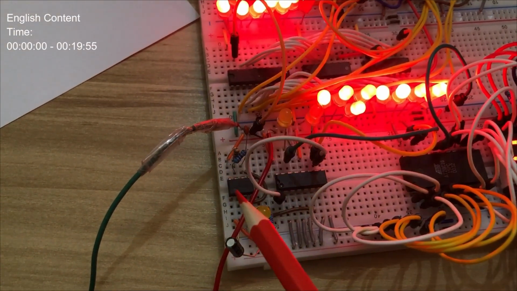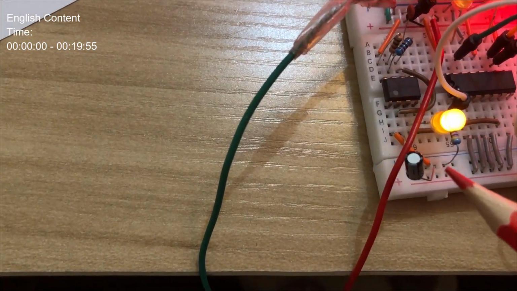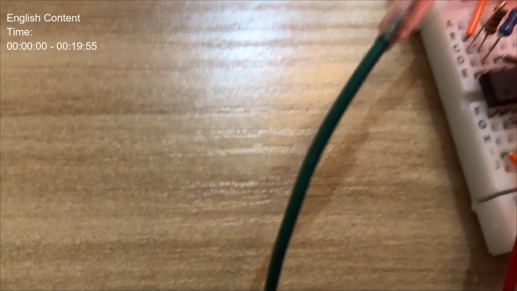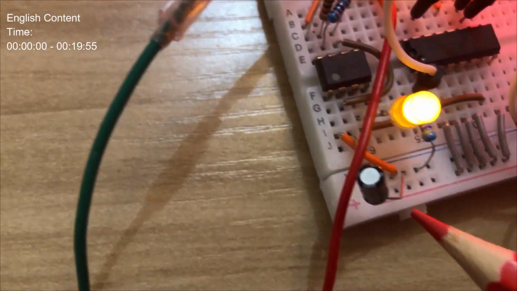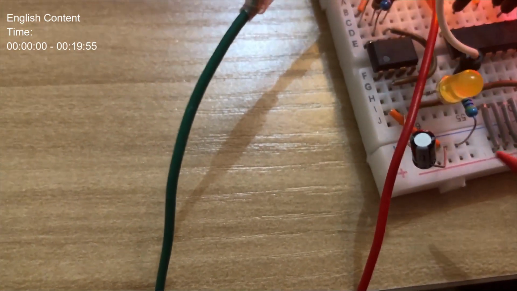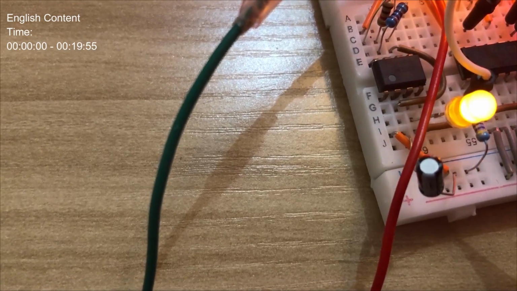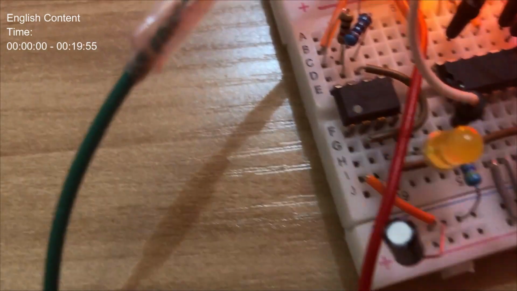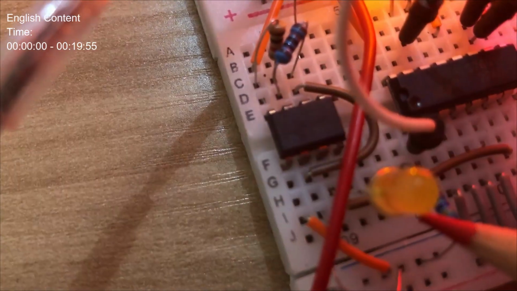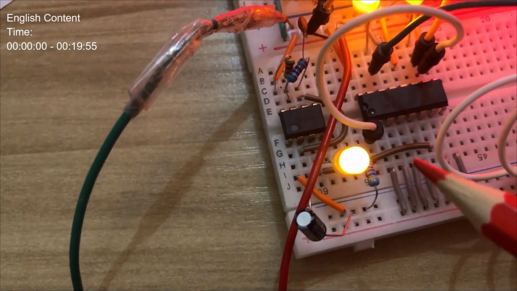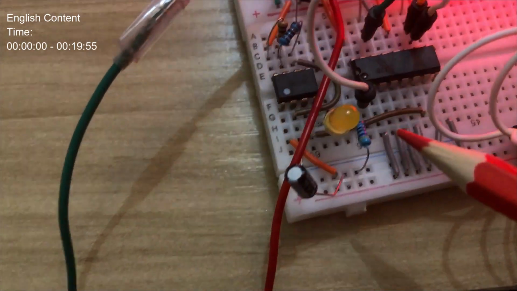And here it is a 555 timer. This is a 2 microfarad capacitor, and it is connecting to the second pin of this 555 timer and to the ground. And here is a 470 ohm resistor.